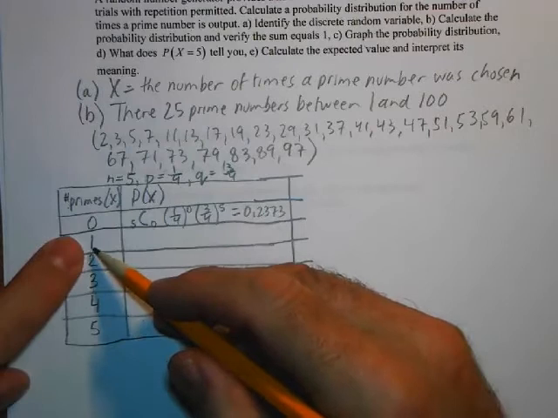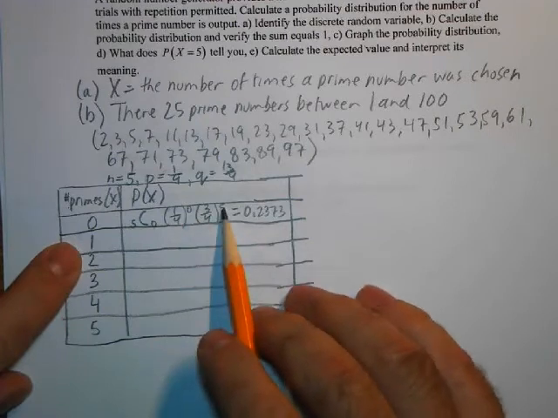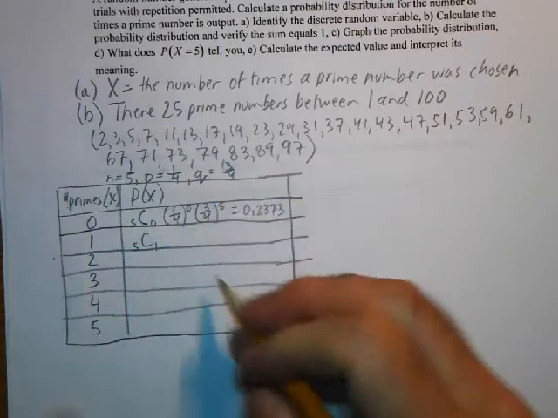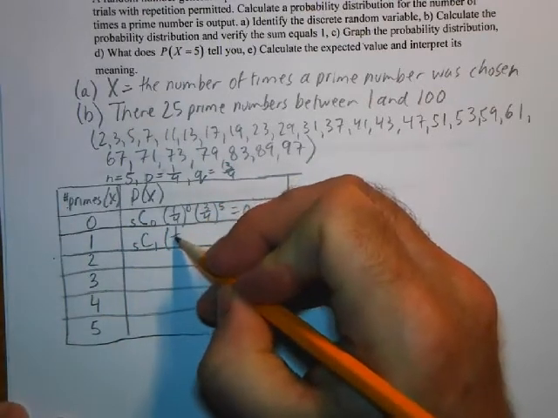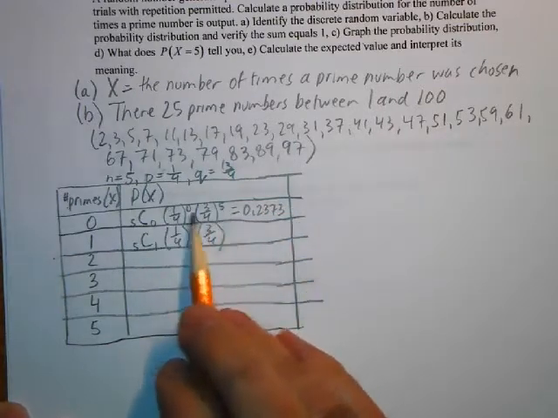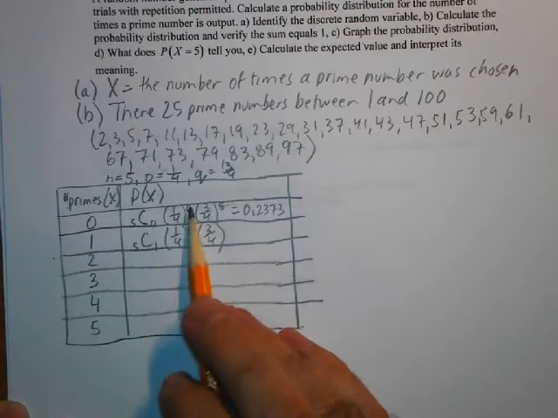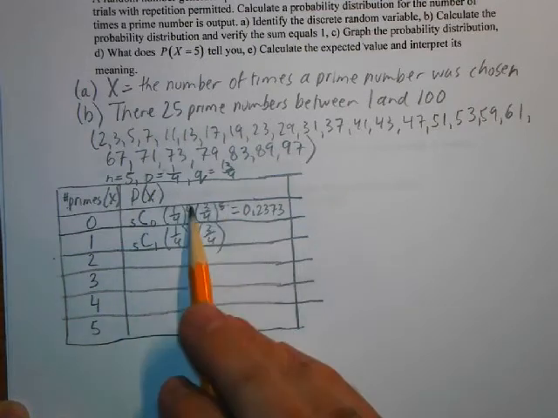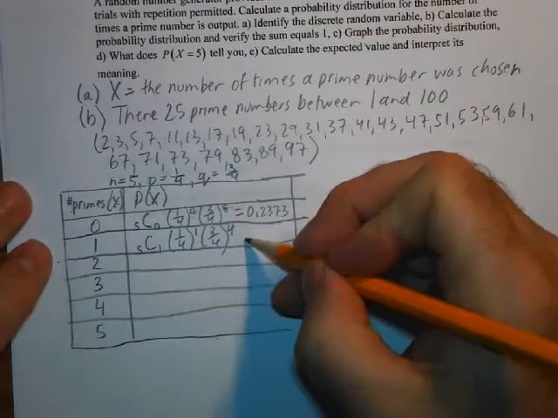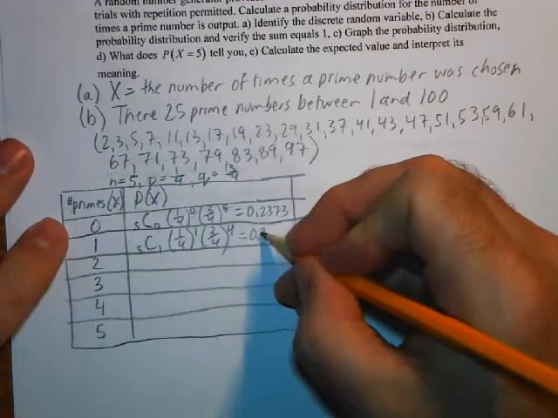So now I'm choosing 1. Basically, wherever I had a 0 for this row, I'm changing that to a 1. 5 choose 1, because we're choosing one of them to be a prime. So now it's 1/4 to the power of 1, 3/4 to the power. Now, another thing that always has to be true here, these two exponents for any row on this table have to add up to 5 every time, because that's the sum of the numbers. So this would be a 4, because now we're choosing 4 non-primes. That is equal to 0.3955.